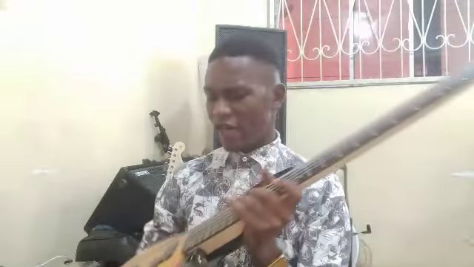And this top line like this is called the nut, where the string rests. The bridge between the headstock and the neck is called the nut. So these are just the simple basic parts of the bass guitar.